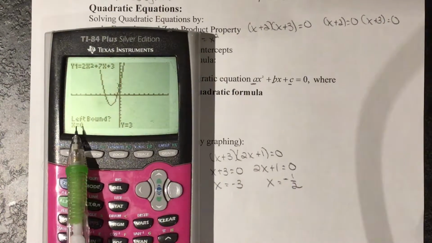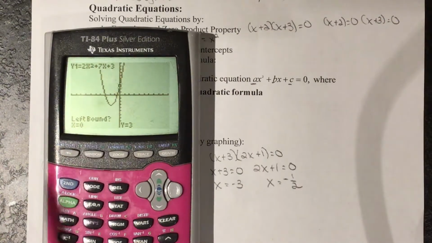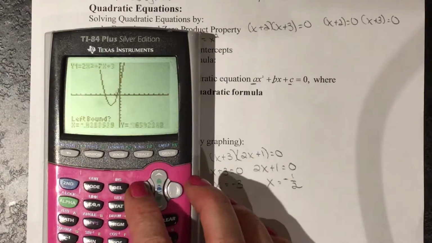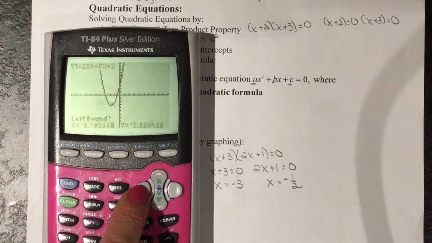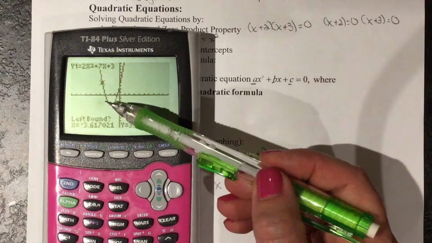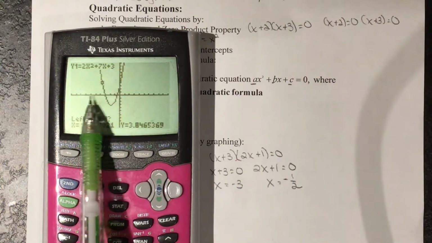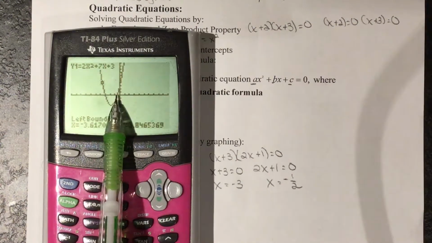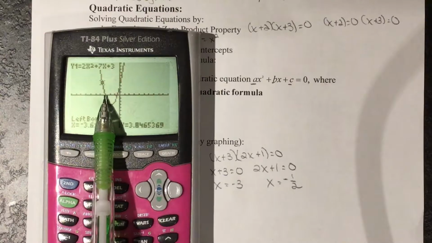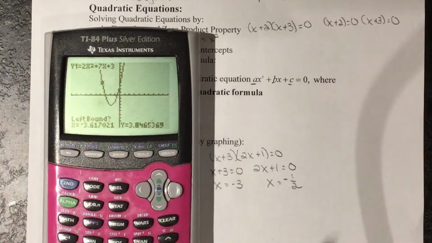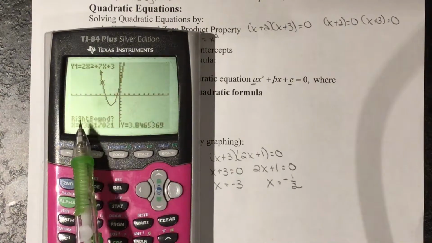So I follow along with the questions on the left-hand side of my calculator. It says left bound, so I'm just going to use the left toggle button, and it means to the left of that first 0. So if you can just picture this is all to the left and over here is all to the right, that cursor is to the left of that 0. So I'm going to hit enter. And then it says right bound.